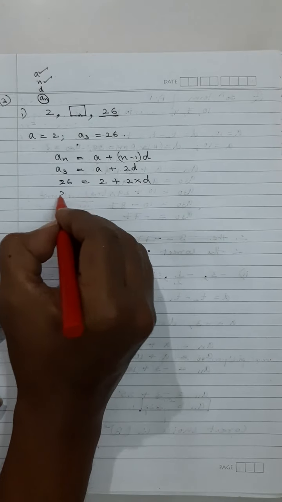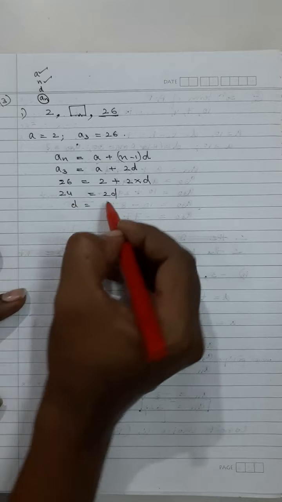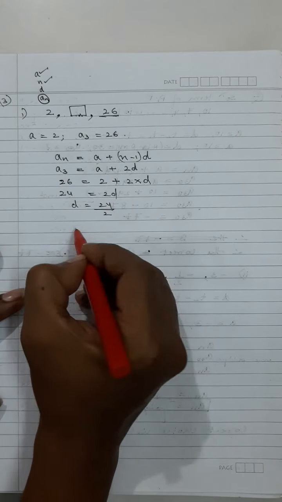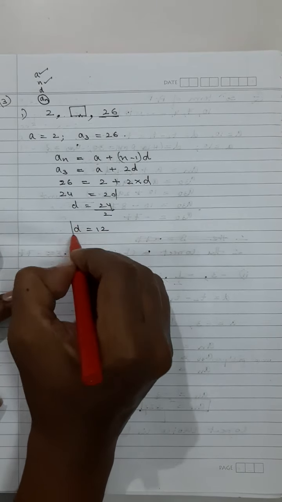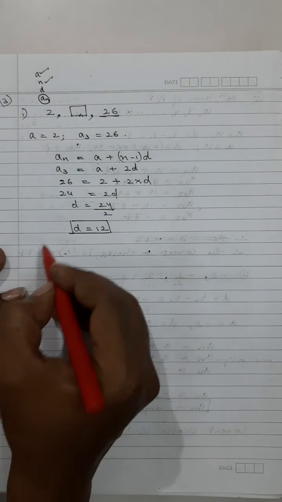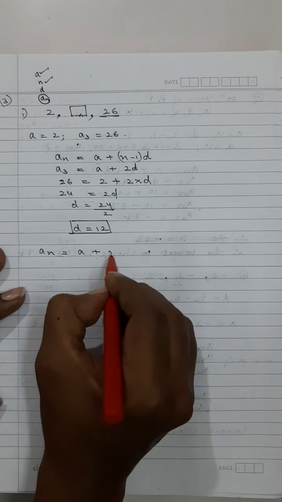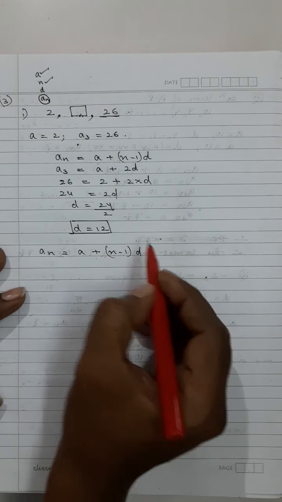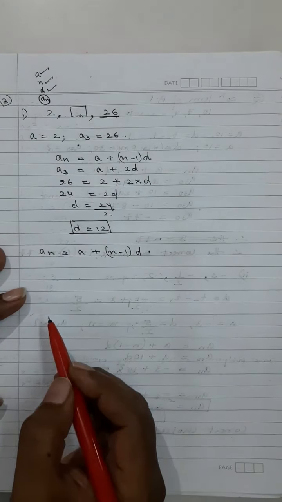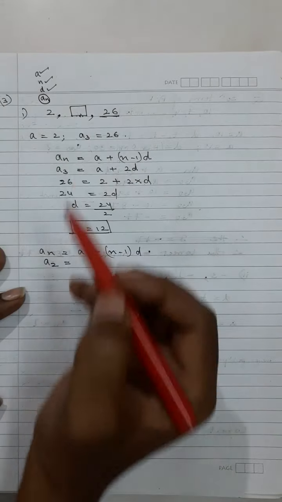2 goes on the other side, it becomes 24 is equal to 2D. D is equal to 24 upon 2, so D is equal to 12. So we have got D equal to 12. Now we can use A_n is equal to A plus (n minus 1) into D. Now we have found D also, so we can find A2, which is our box.